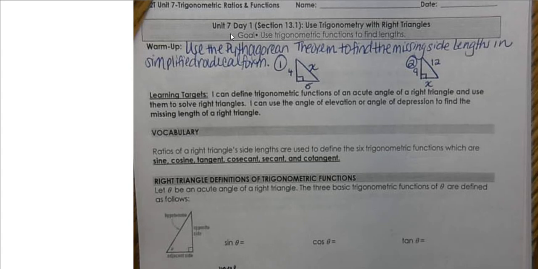Everyone, for today's lesson, we are going to use trigonometry with right triangles. Our warm-up for today is for you to use the Pythagorean theorem to find the missing side lengths in simplified radical form. There are two different triangles.